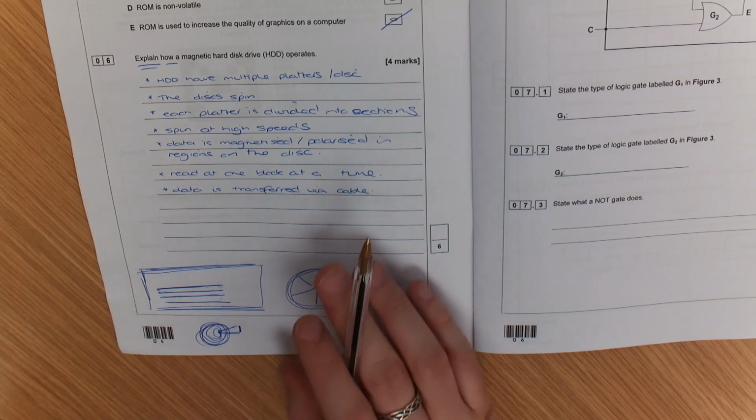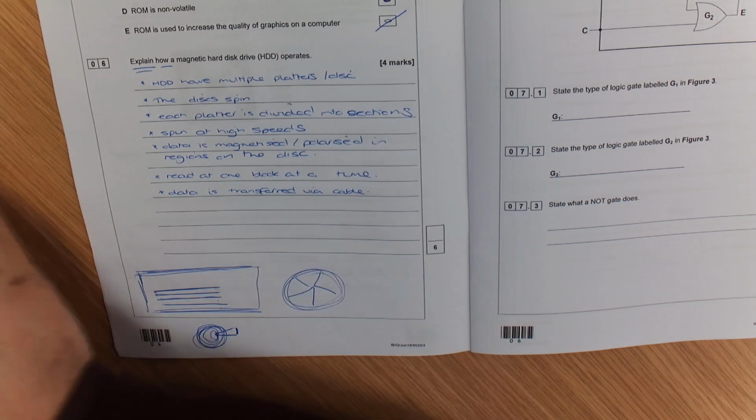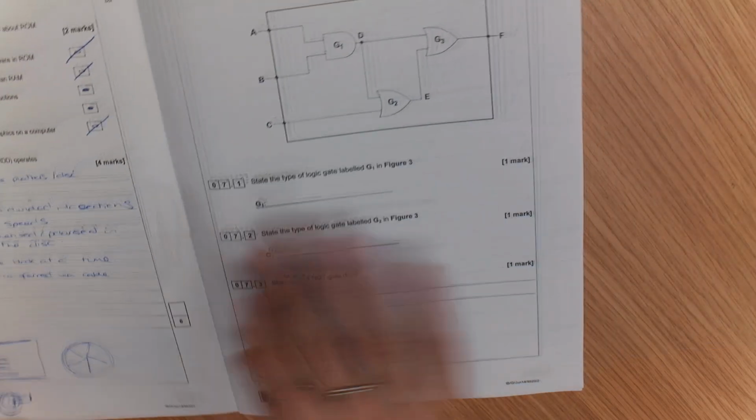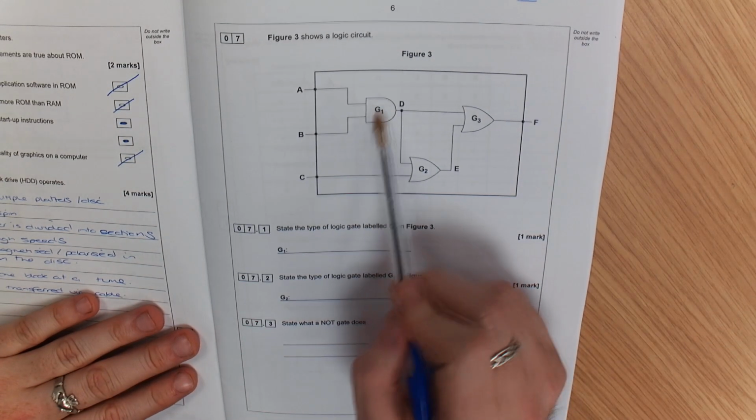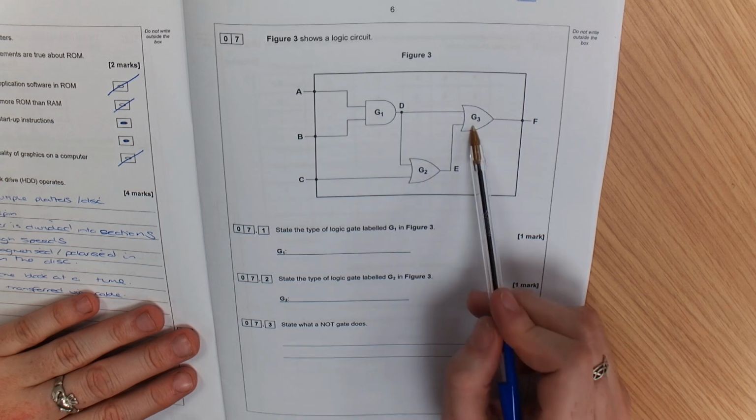All right, which asks us what the different gates are. So we're going to start here. What we've got is this gate, and this gate. All right.